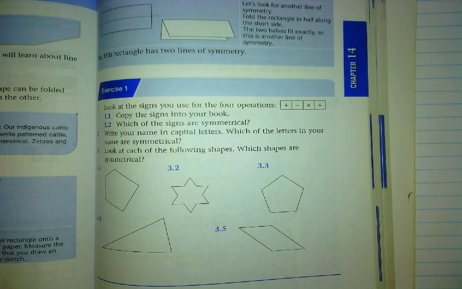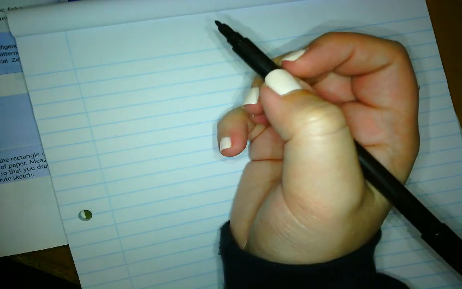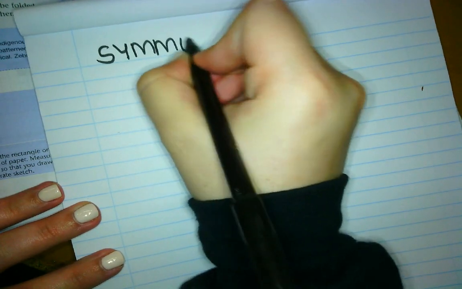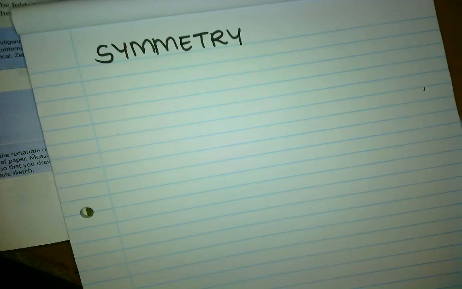Okay. I will tell you now. Okay. So, new page in your book. You guys shouldn't write the date first, actually. Okay, symmetry.